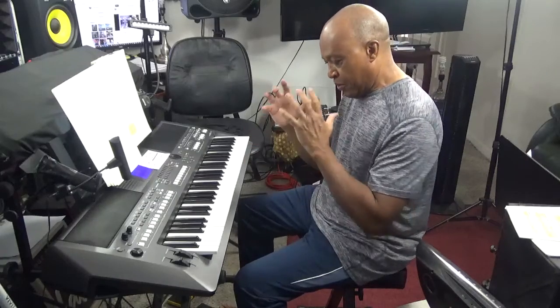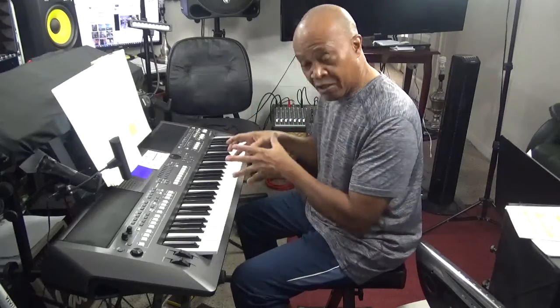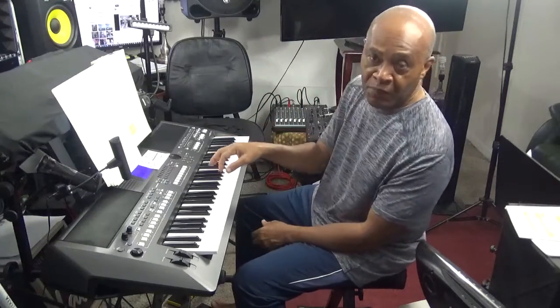Because C sharp does not belong to the C major scale, it is not part of the C major scale family, so it is non-diatonic to the C major scale. But the C sharp will be diatonic to the C sharp major scale, to which it belongs. Basically that's what diatonic in music means.